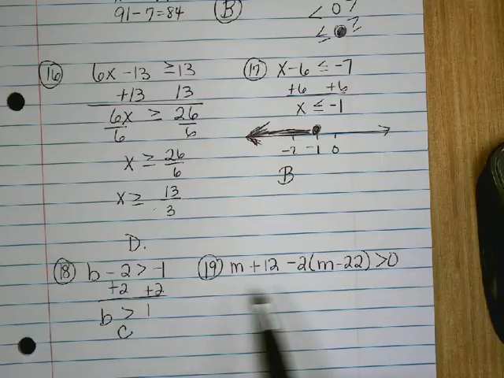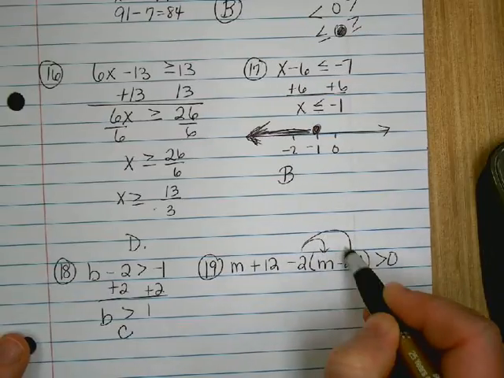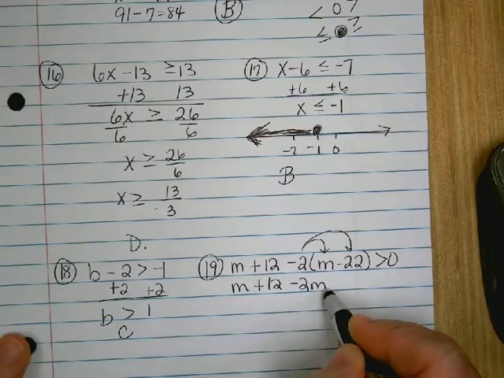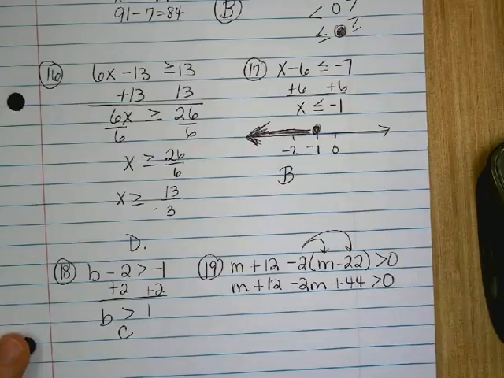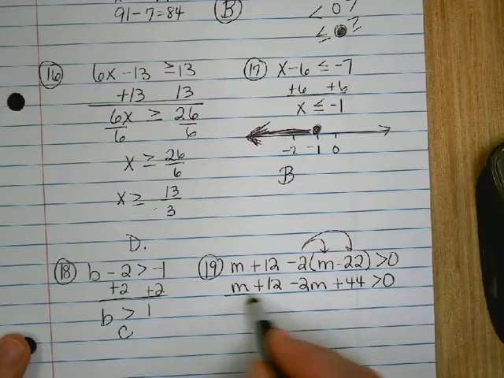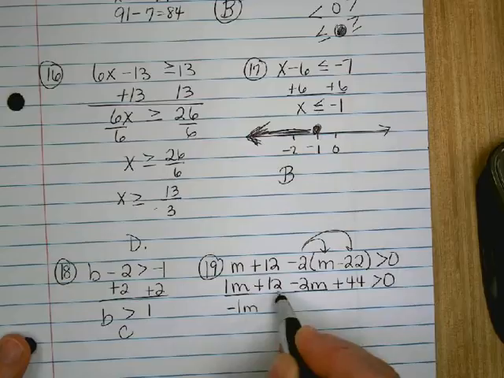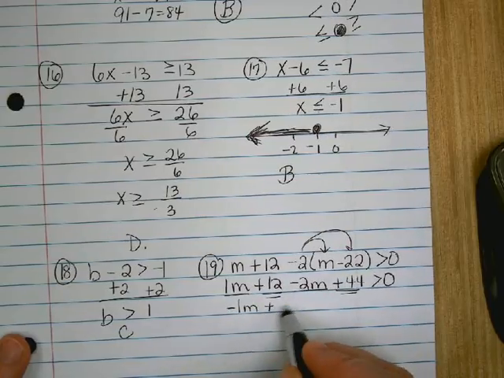Okay. Number 19, you're going to have to distribute first. It says M plus 12 minus 2M plus 44 is greater than 0. You have some questions on how I got negative 2M or 44. Then you need to combine like terms. 1M minus 2M is negative 1M. 12 and 44, both positive. When you combine them, you get 56.